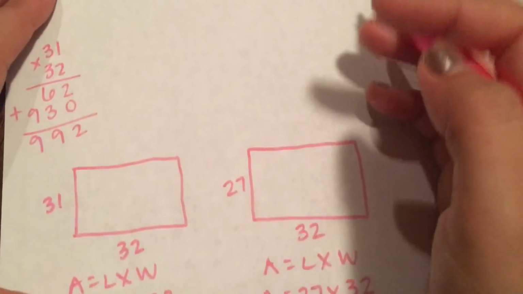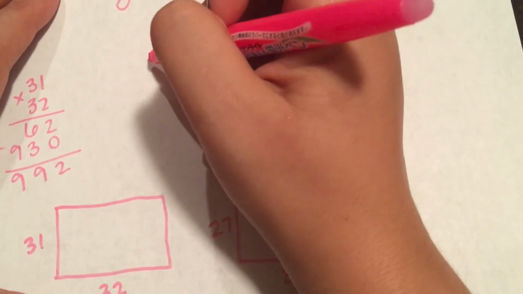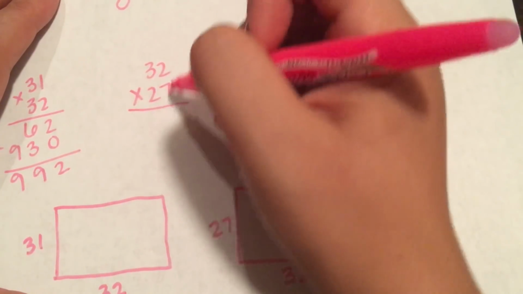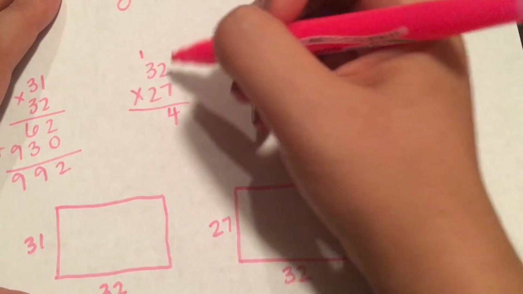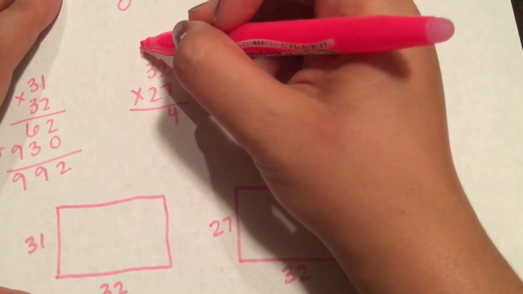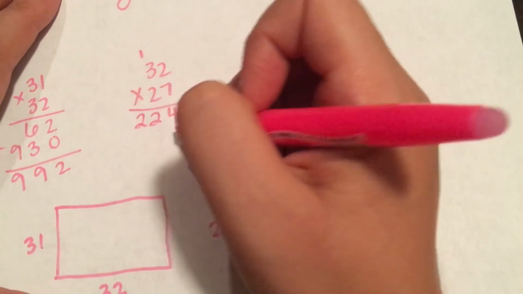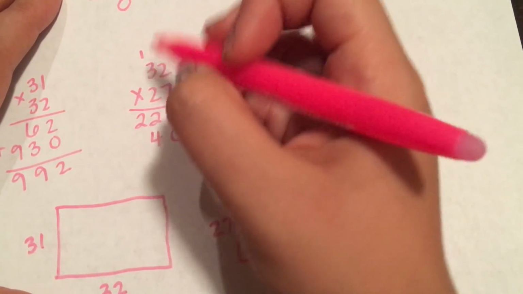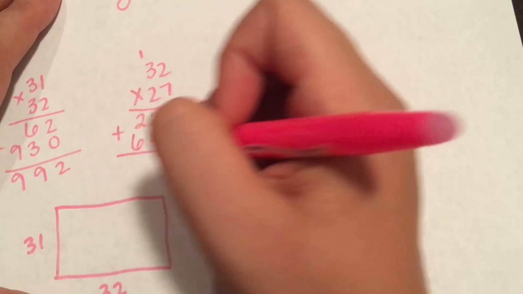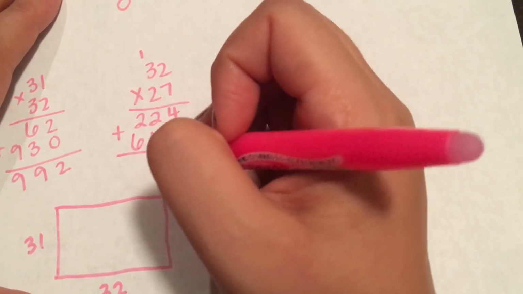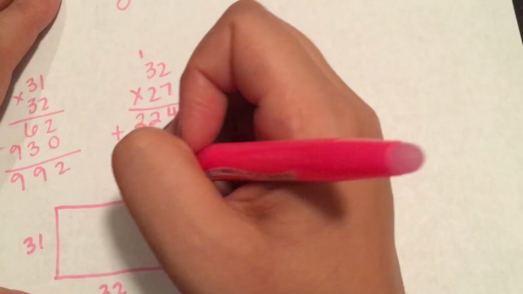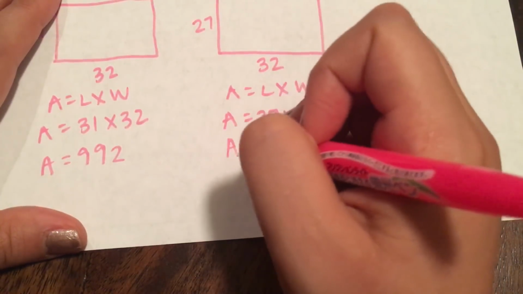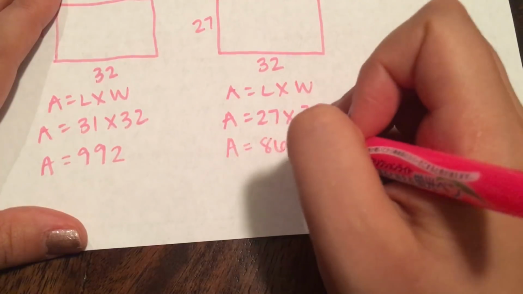Now we're going to multiply the next one. So 32 times 27. 7 times 2 is 14. Carry the 1. 7 times 3 is 21. Plus 1 is 22. Drop the 0. 2 times 2 is 4. 2 times 3 is 6. And we add 4, 6, and 8. So the area of the second one is 864.